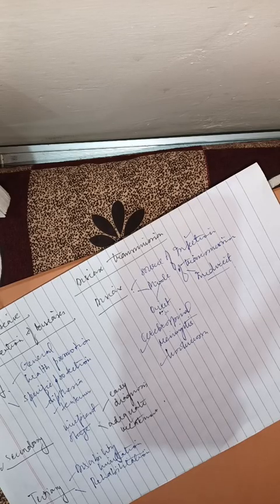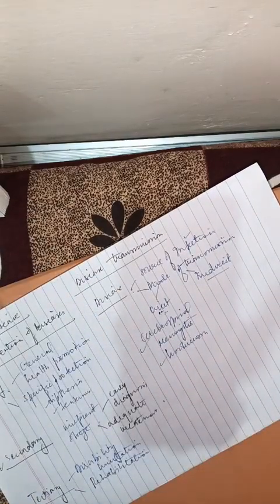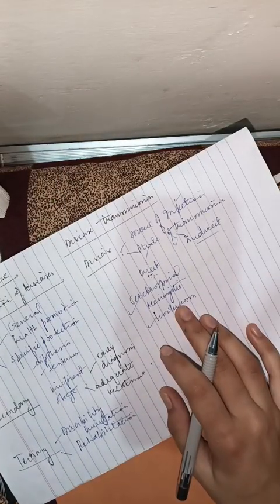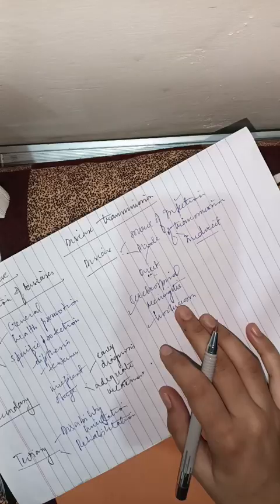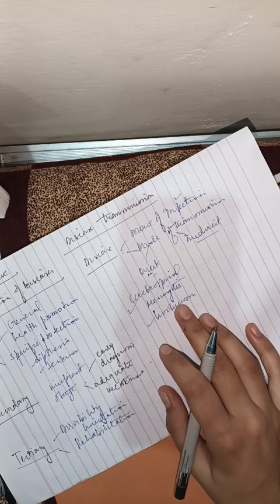Vector-borne transmission, disease spread by vectors. Example, mosquito, rat, malaria, filaria, kala azar. Vehicle-borne diseases are spread by vehicles, for example water, milk, or food. Diseases are waterborne diseases, milk-borne, foodborne, hepatitis, diarrhea.